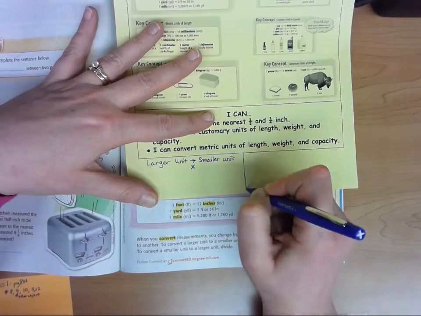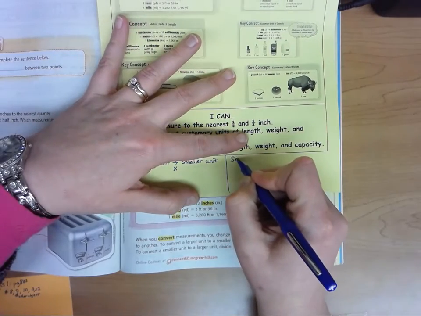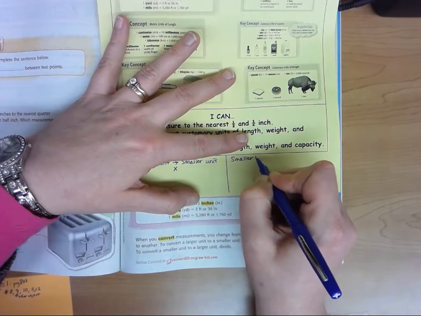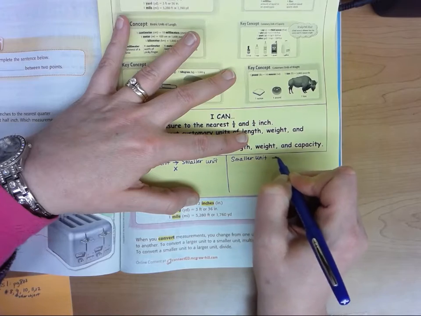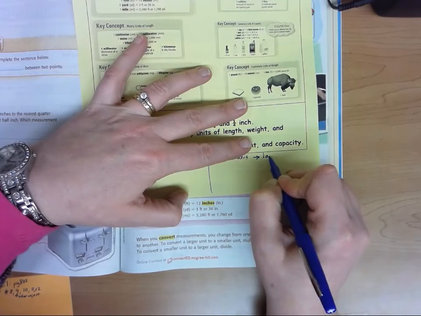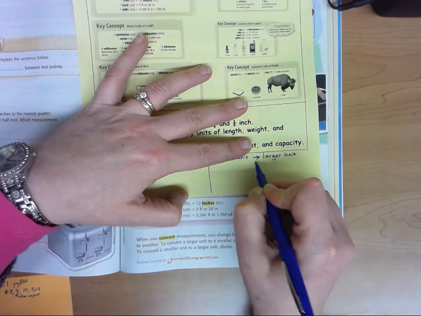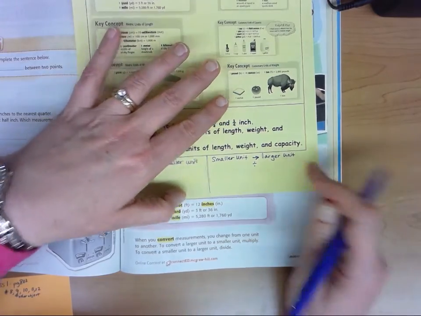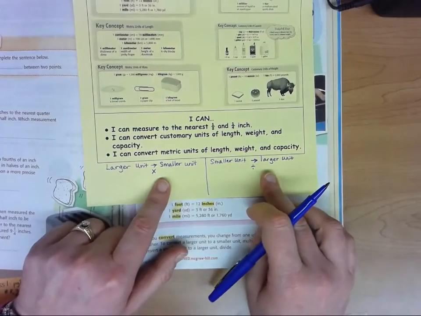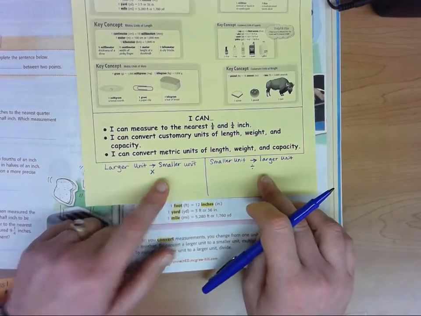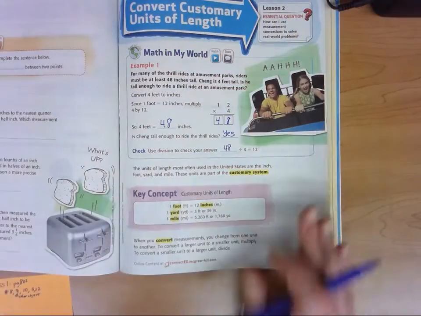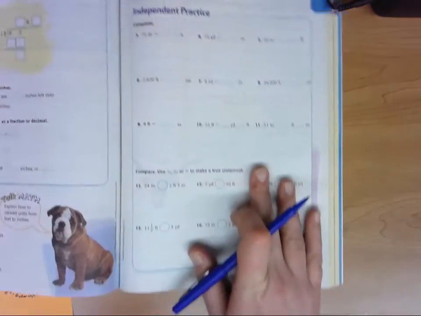However, if we're going from a smaller unit to a larger unit, we are going to divide. Okay? This is something we're going to use the whole chapter. Make sure you get that note down on your paper. Okay, let's turn the page.